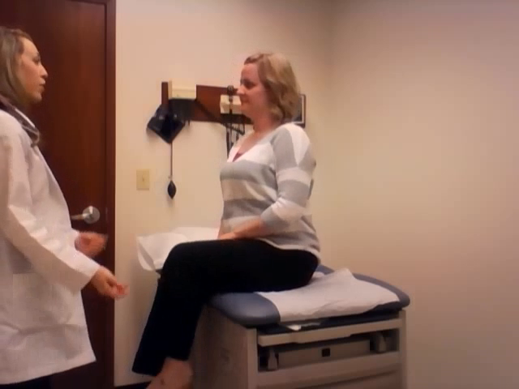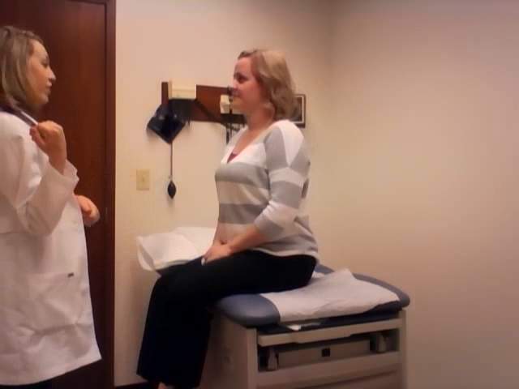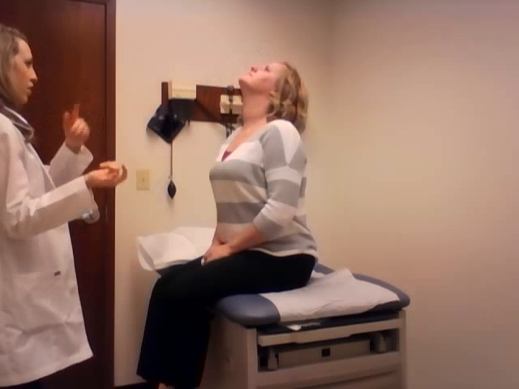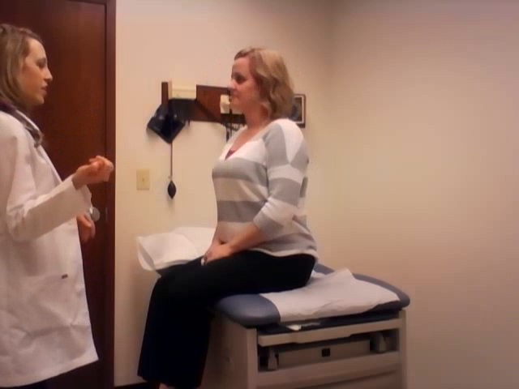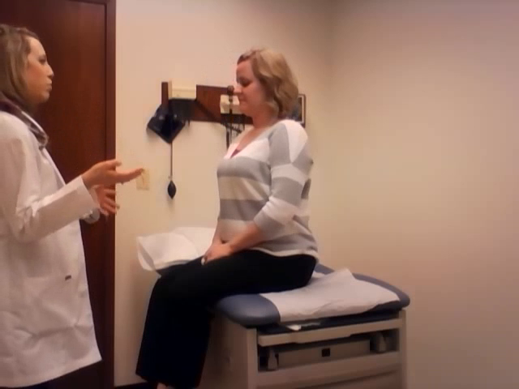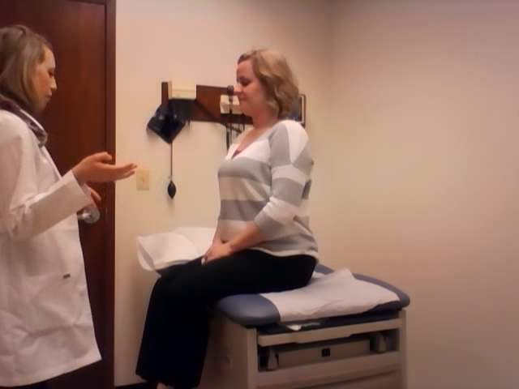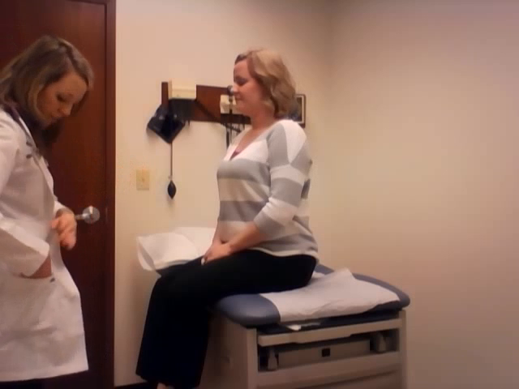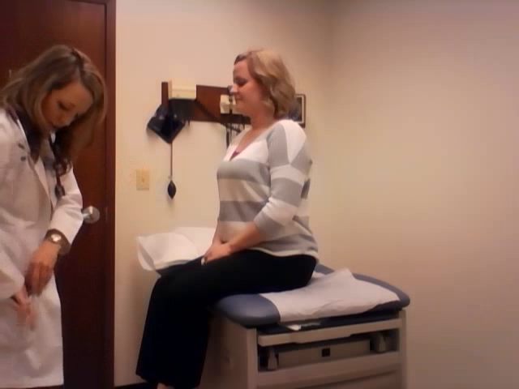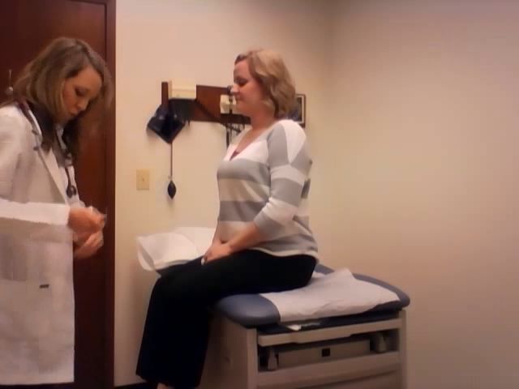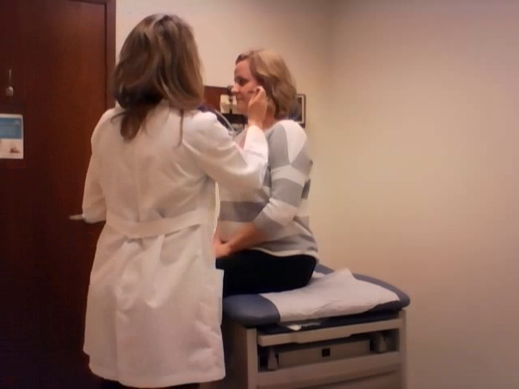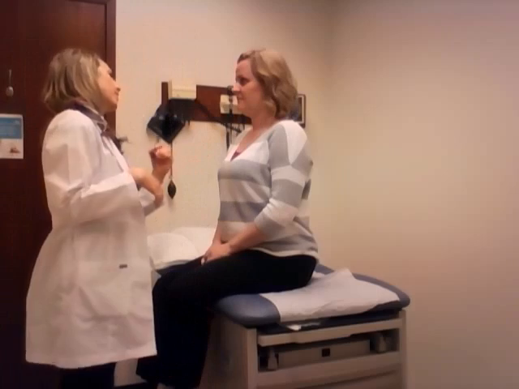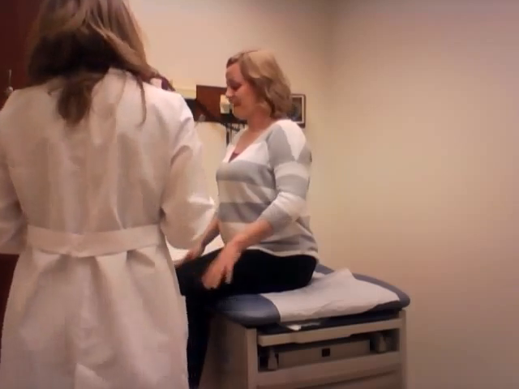Okay. I'm going to go ahead and check the range of motion on your neck also. I'm going to have you move your head from side to side, back, front, around. I'm checking for any abnormalities there. She has good movement, good range of motion, so we're good. I'm also going to check the sensation on your face. So let's see. I just want you to tell me if this is sharp or dull. Dull. And again on the other side. Dull. Okay, good.